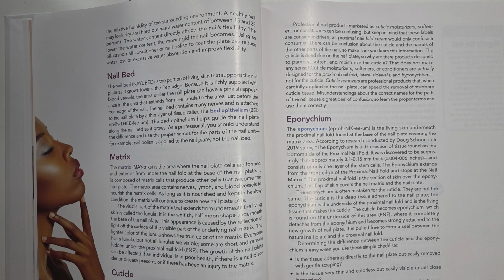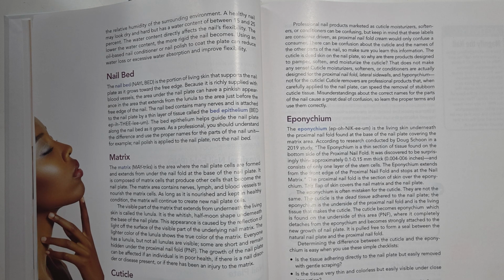So why are there products designed to pamper, soften, and moisturize the cuticle? That does not make any sense. Cuticle moisturizers, softeners, or skin conditioners are actually designed for the proximal nail fold, lateral side walls, and hyponychium, not for the cuticle. Cuticle removers are professional products that, when carefully applied to the nail plate, can speed the removal of stubborn cuticle tissue. Misunderstandings about the correct names for the parts of the nail cause a great deal of confusion, so learn the proper terms and use them correctly.